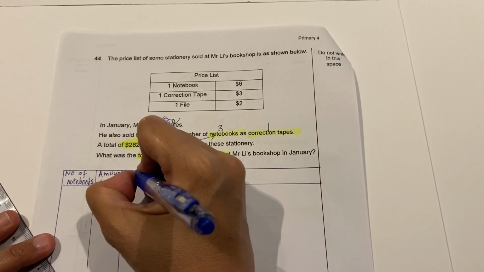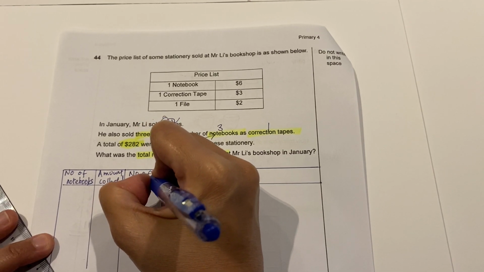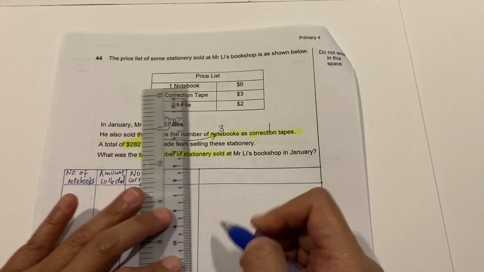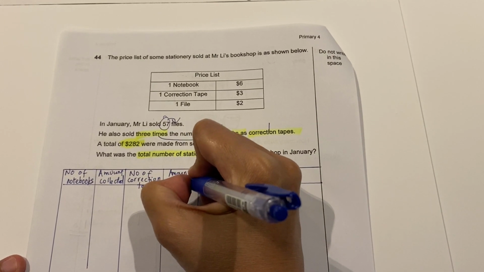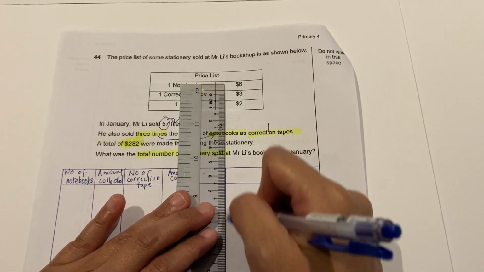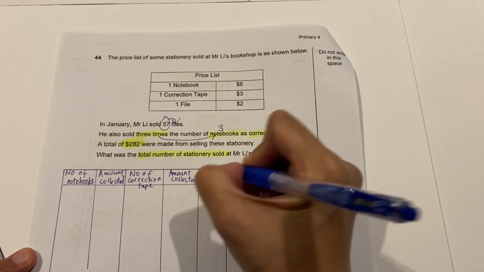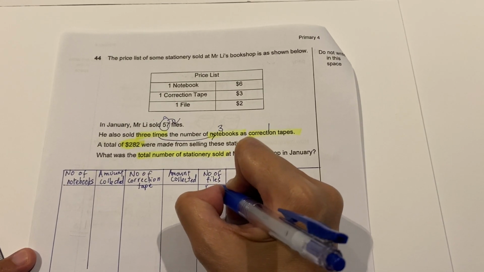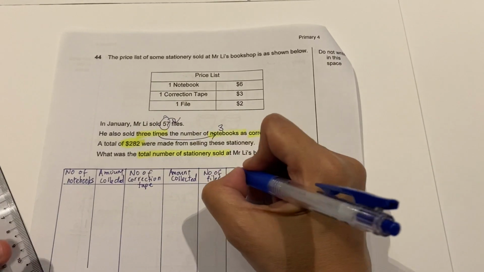Here will be number of correction tape, and here will be the amount collected for correction tape. And then here will be your number of files. Now your number of files is already given, and that is 57. So just take note that the number of files is 57. And money collected, amount collected.